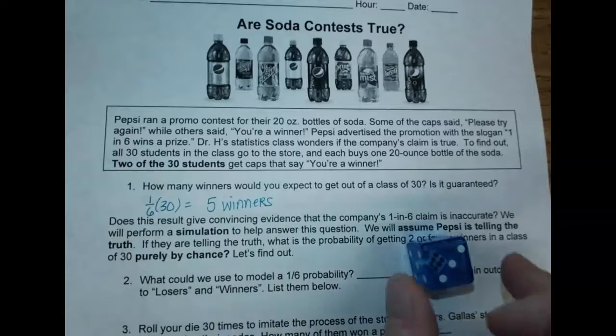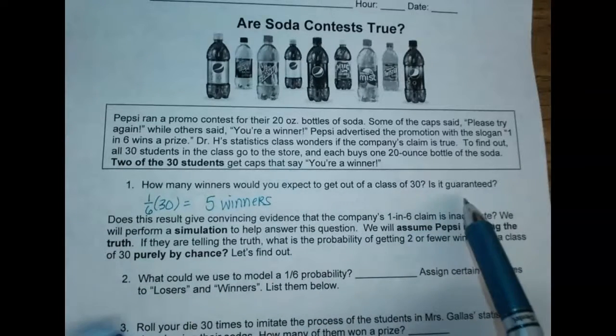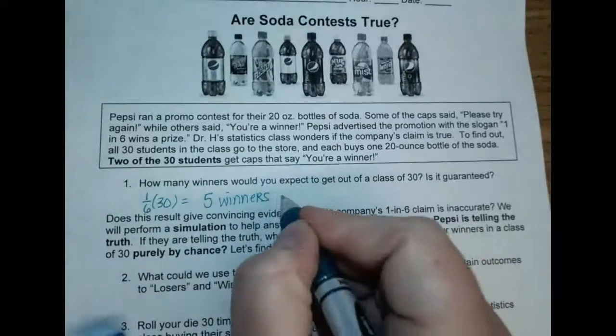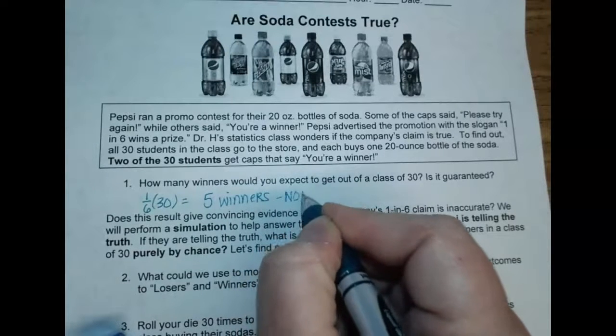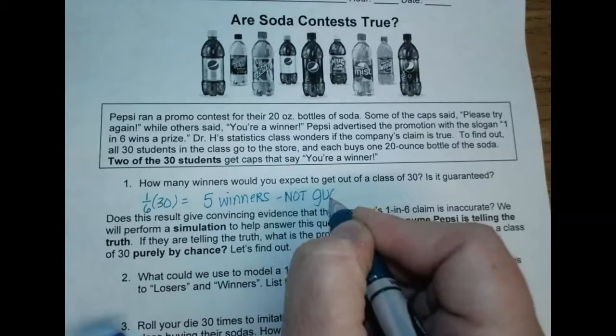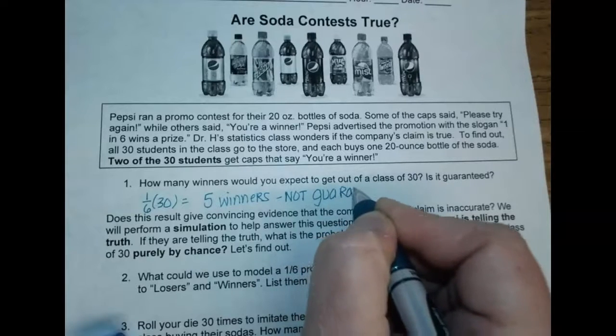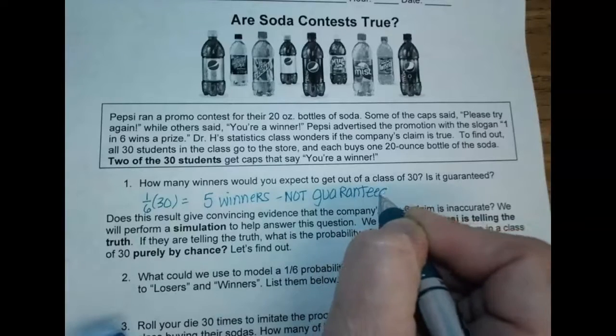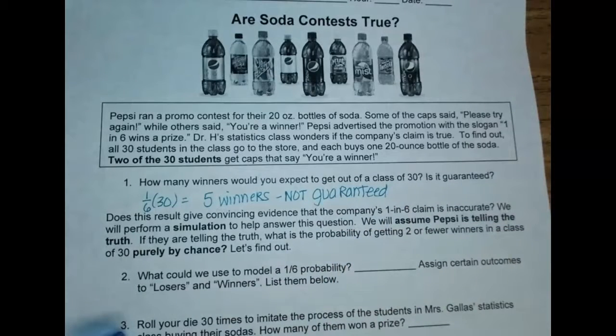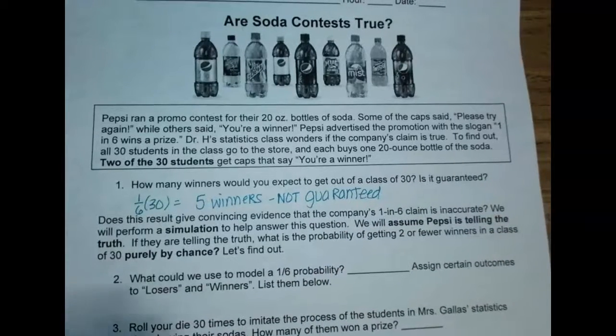So we would expect these 5 winners, but it really isn't guaranteed. It just says 1 in 6 wins. That means they're making 1 in 6 bottles a winner, but that doesn't mean you're going to get the 1 in 6 bottles. So it's not guaranteed, but we still are questioning.